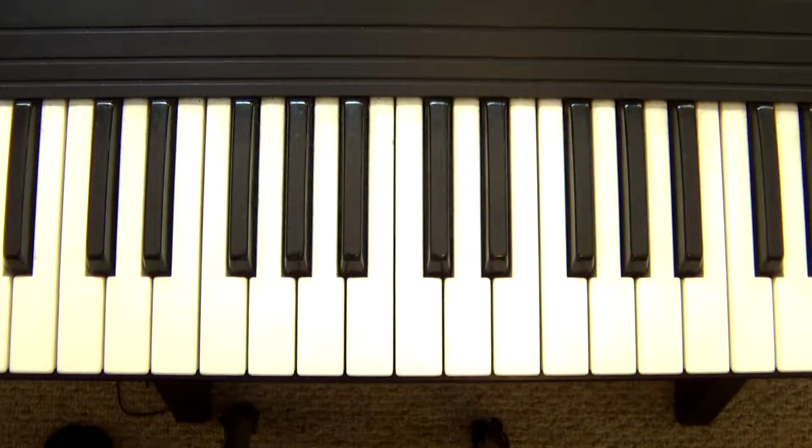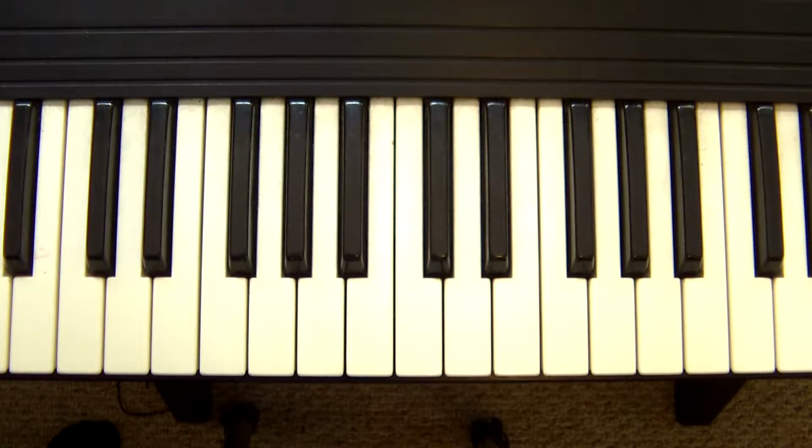Okay, welcome to Music Theory. This is the first lesson, and we're going to go over some of the fundamentals of sound and also of musical notation.